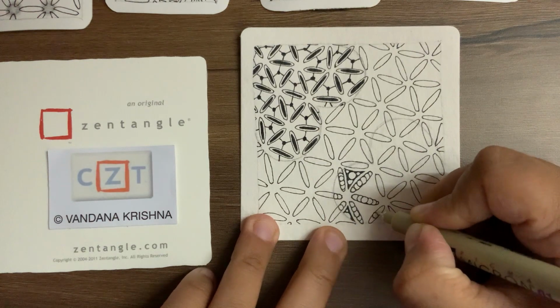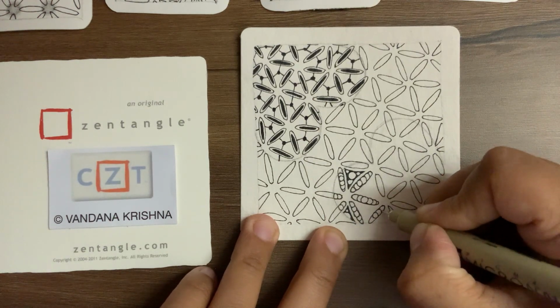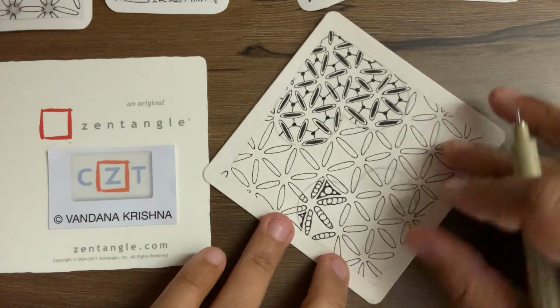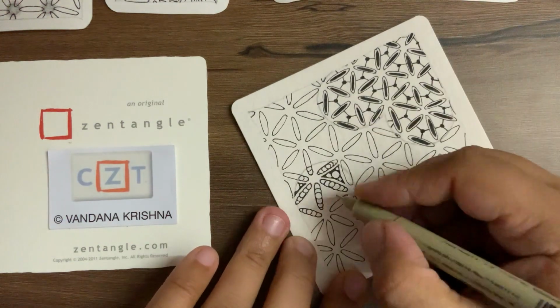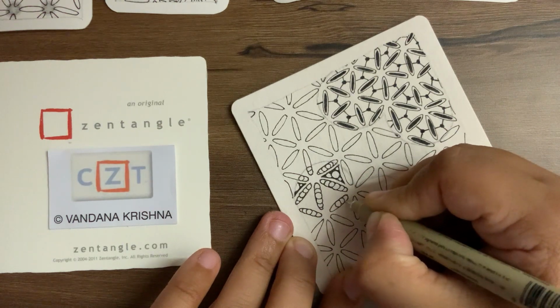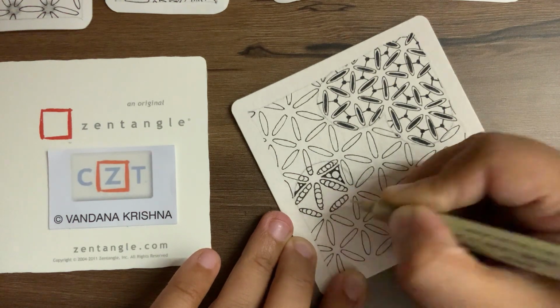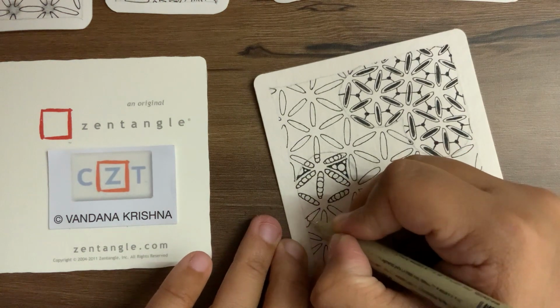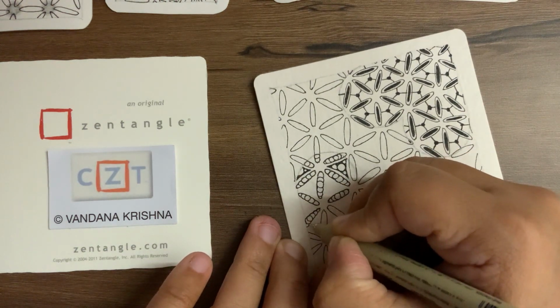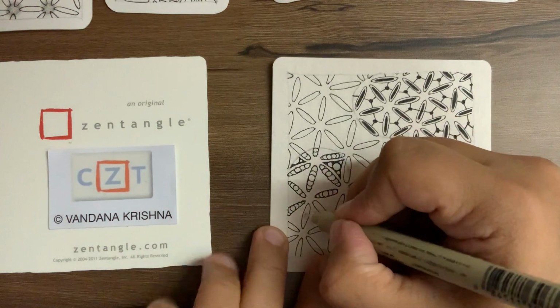Again, remember to be mindful of where your pen is making a mark on the paper, and slowly go ahead and create this orb variation fitting within the string line.